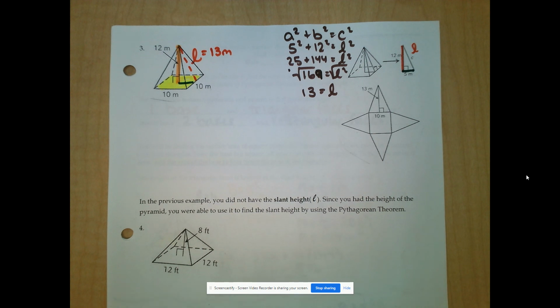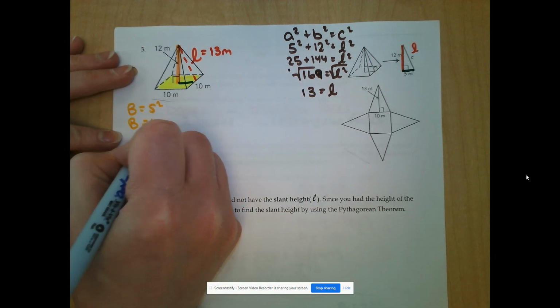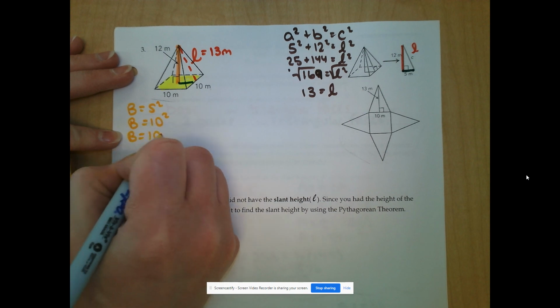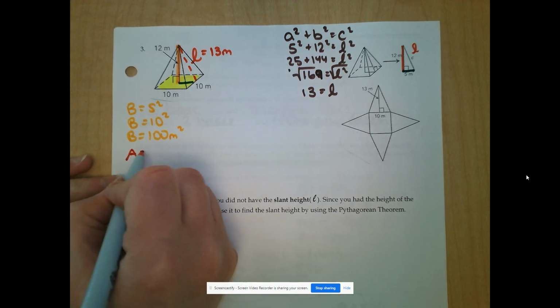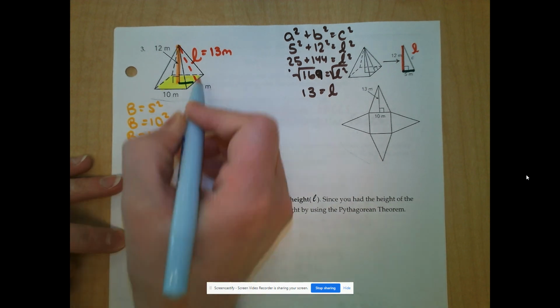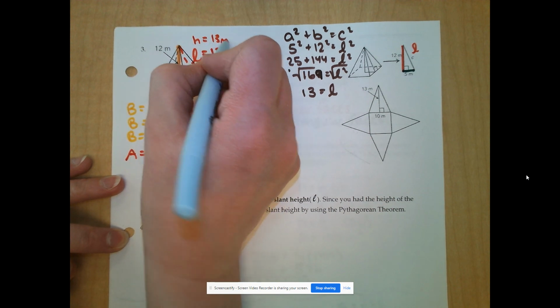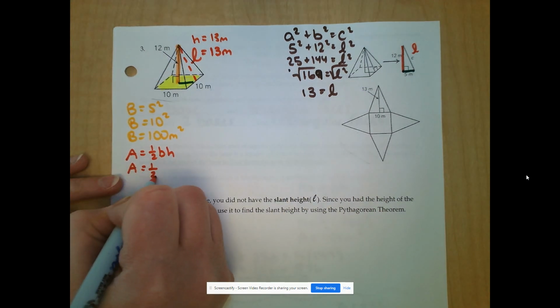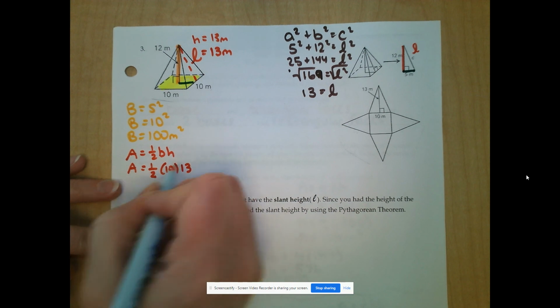I'm going to start with the area of the base. It's a square. So it's going to be 10 squared or 100 meters squared. I also need a single triangle. The single triangle is going to be 1/2 BH. Just found that H that I need, right? The slant height. So area equals 1/2. The base is 10. The slant height we found was 13.